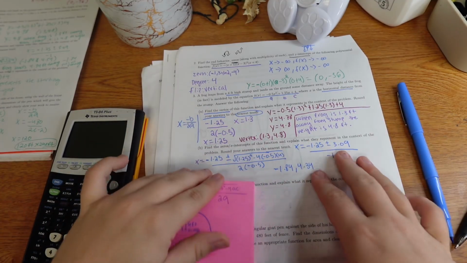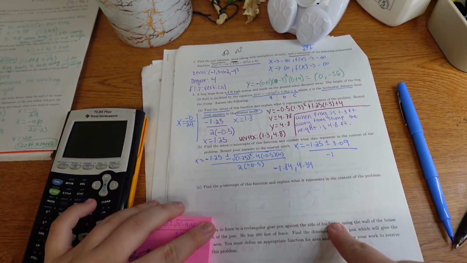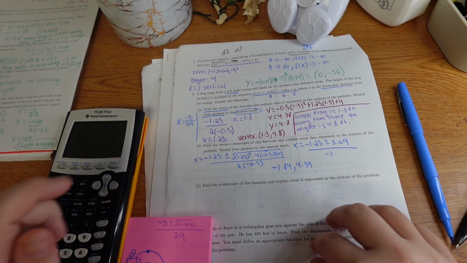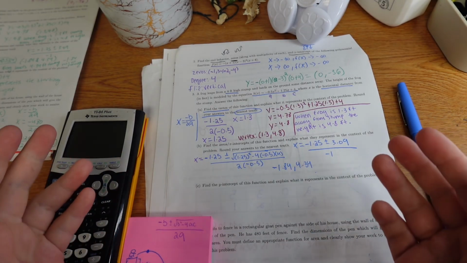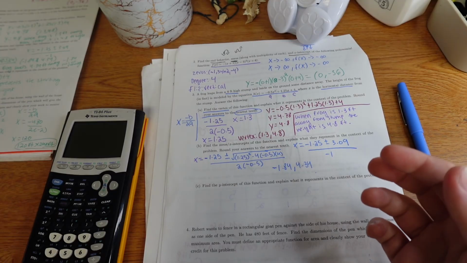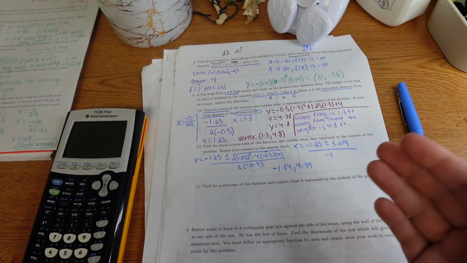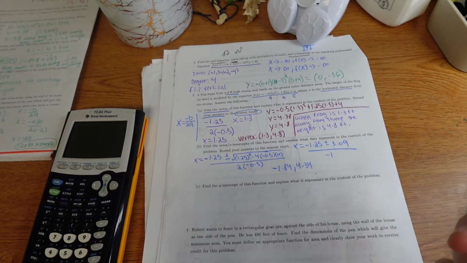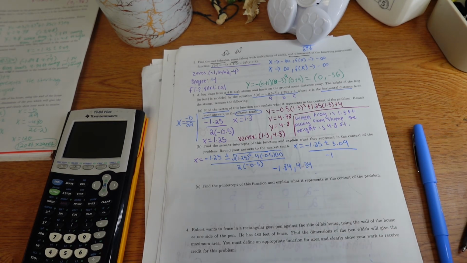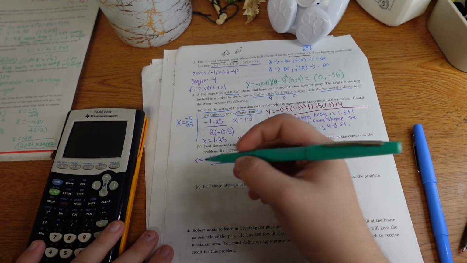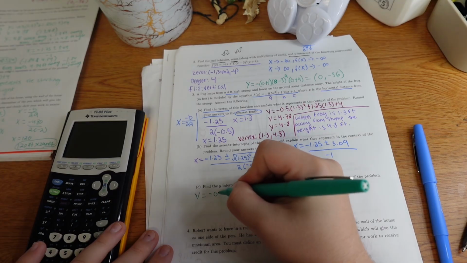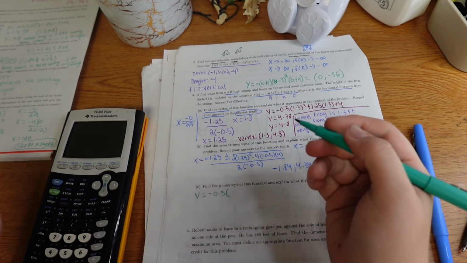Okay, so now we're going to go on to C. For C, it says, find the y-intercept of this function and explain what it represents in the context of this problem. All right, so find the y-intercept. Well, this is really simple. We've been finding y-intercepts. So what you're going to do is y is equal to negative 0.5 times x.